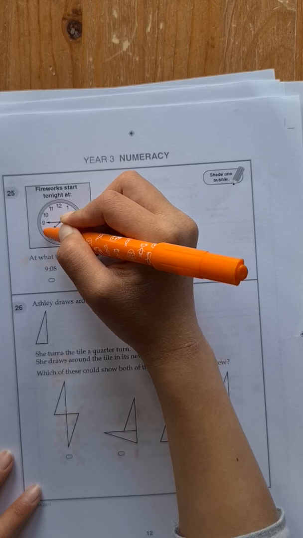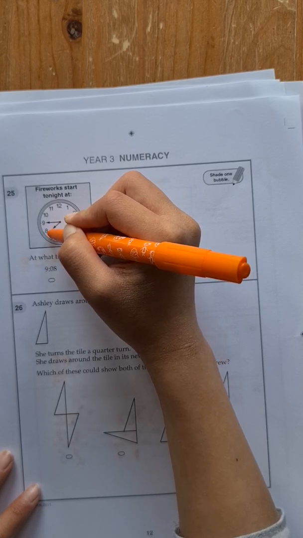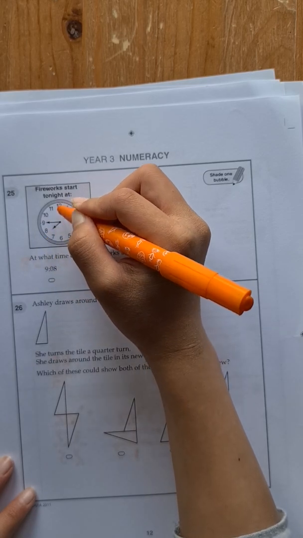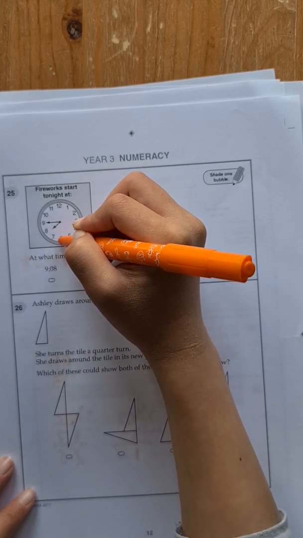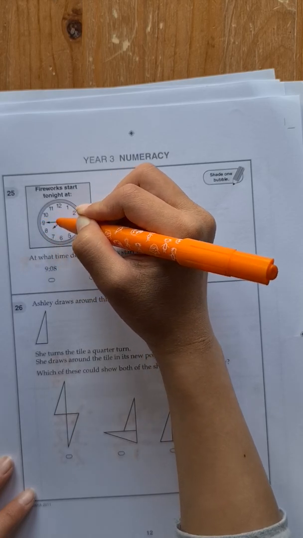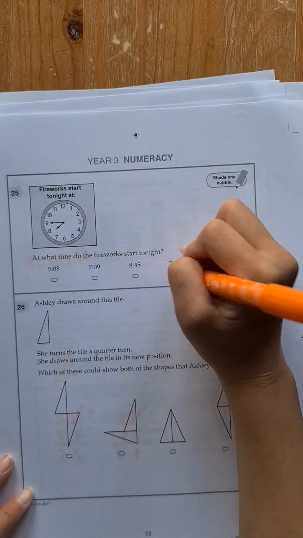It's in between the 7 and the 8, so it's at the 7 because it still hasn't passed the 8, and this is 30, so this must be 35, 40, 45. So the answer is 7:45.